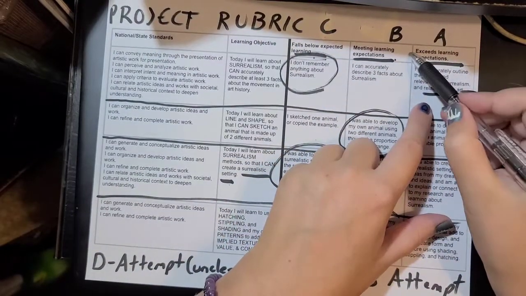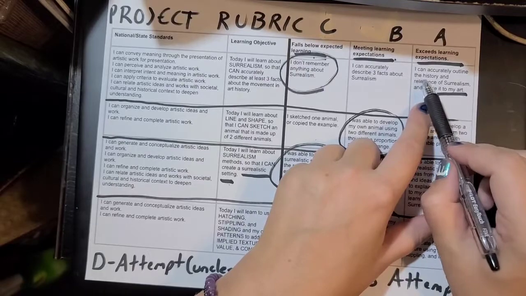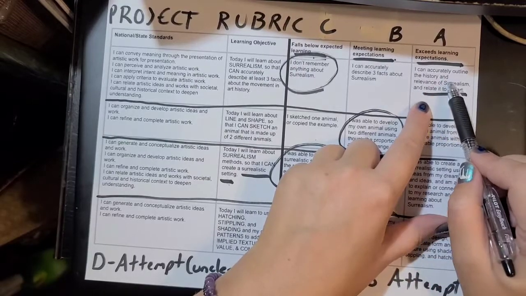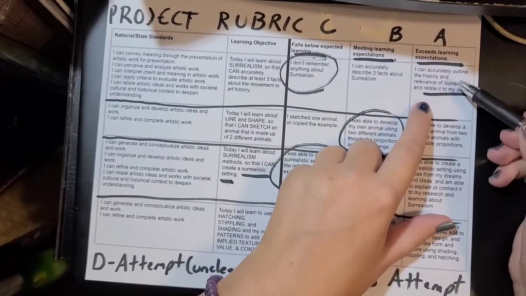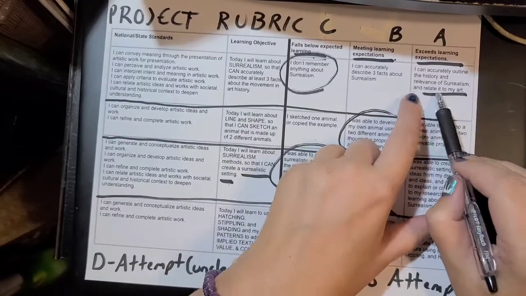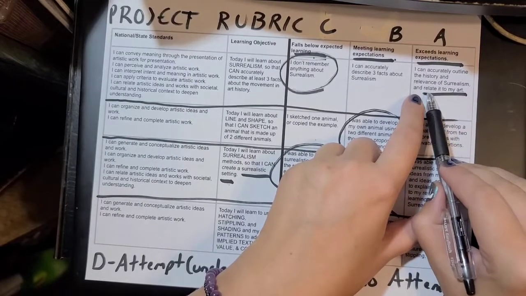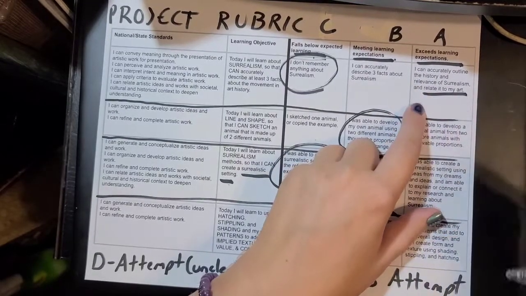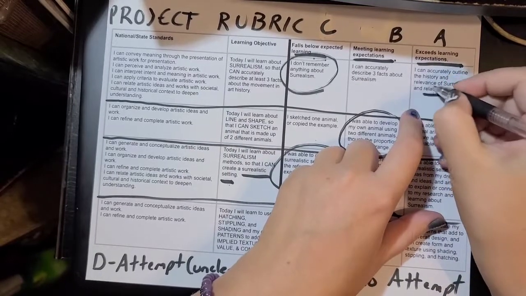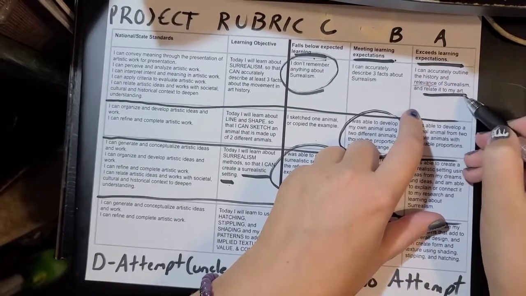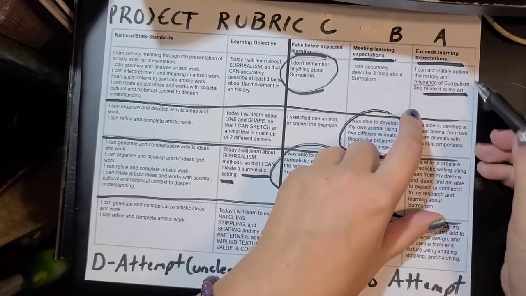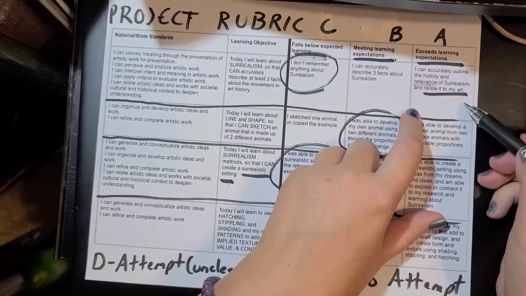If I am exceeding, I am able to accurately describe the history behind the project, and then am able to explain the relevance and relate it to my art, which is what makes it a higher level learning. If you are exceeding, you are entering higher level learning.